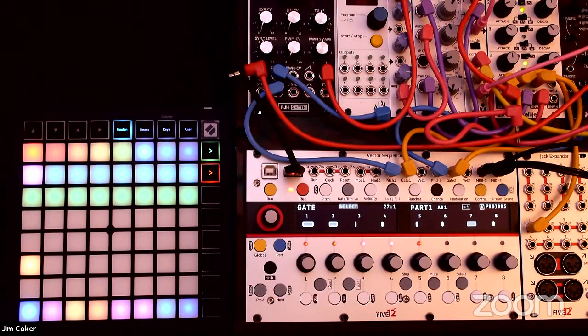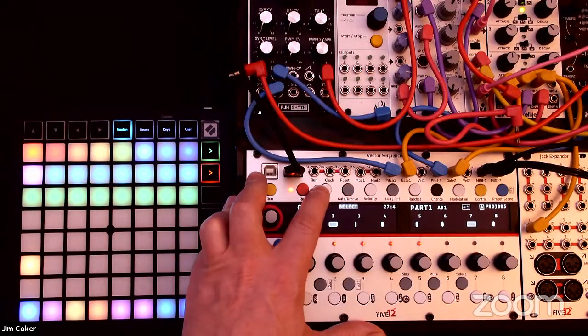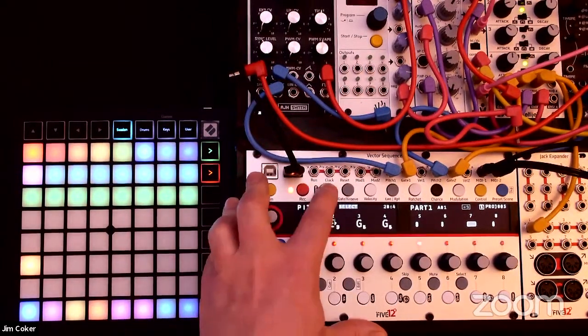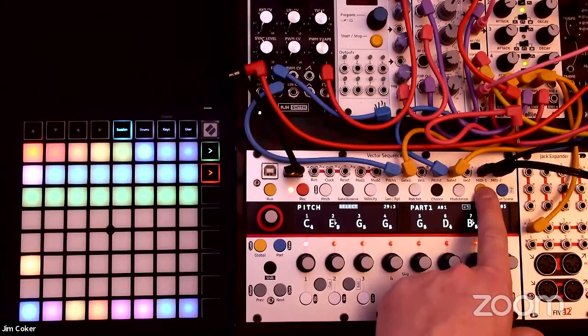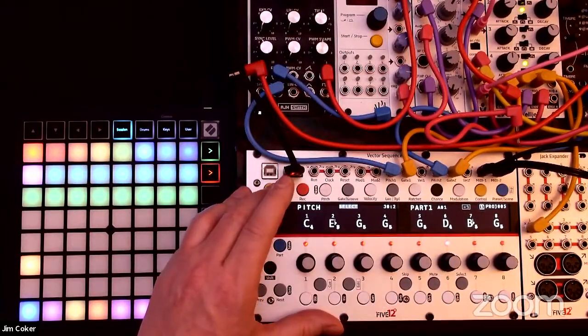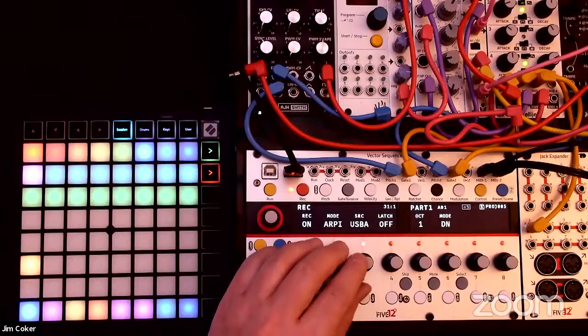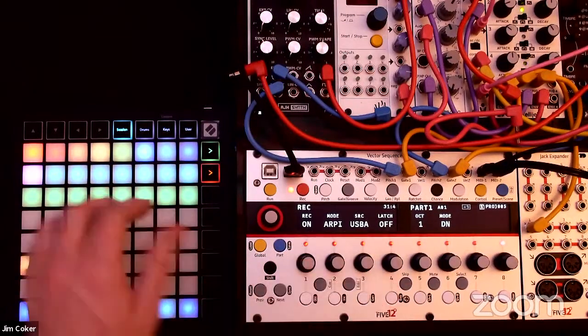What you're saying is the free gate count only applies on the gate page. The other pages increment as they normally would in the cycle. Yes. And of course we can use that in conjunction with the Arpeggiator.